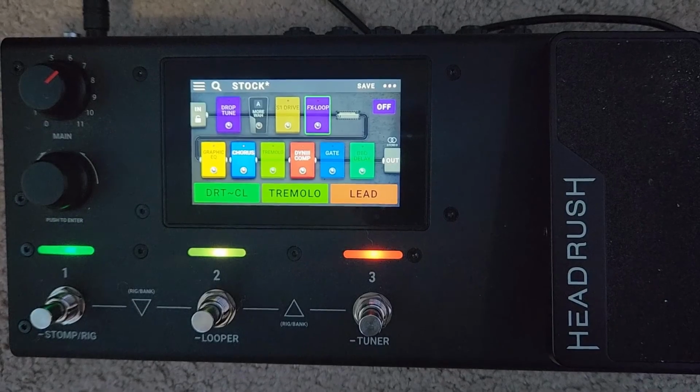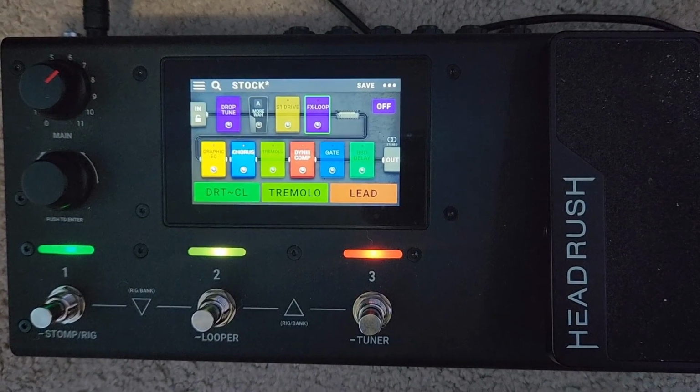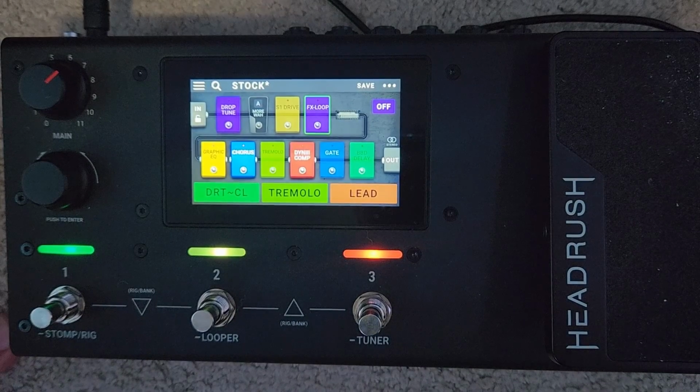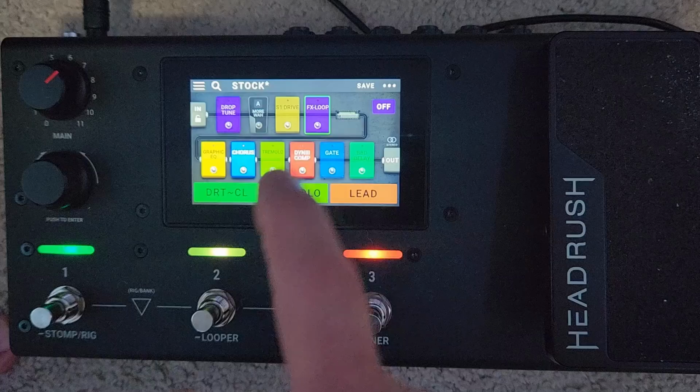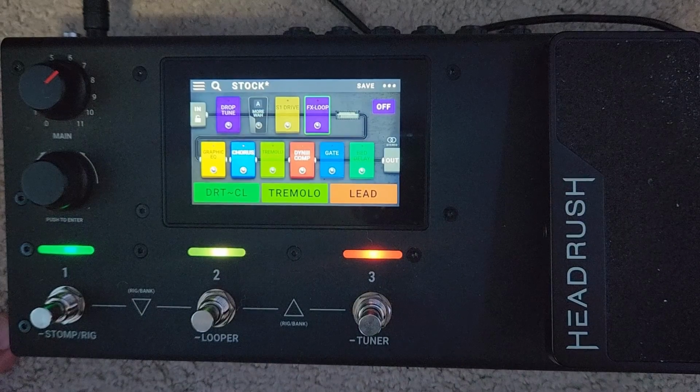This is going to be a really quick video. I'm hoping to keep this under 3 minutes because we're going to discuss what in the heck is an effects loop and why do you need one. Well, here in front of you, the Headrush does a great job of illustrating where in your signal chain your effects loop can go and why you would even need one.